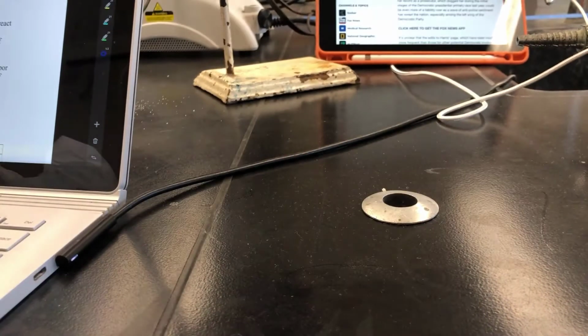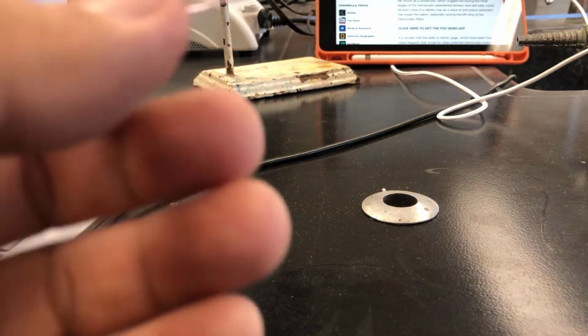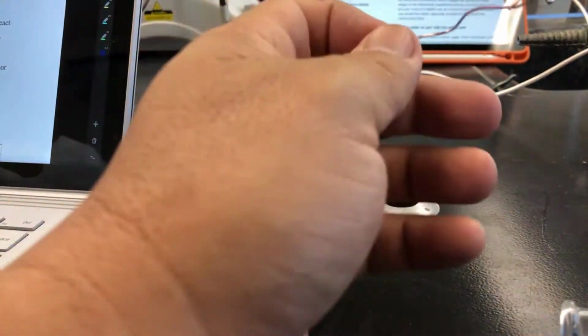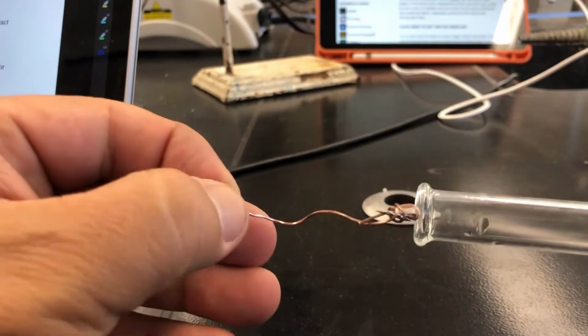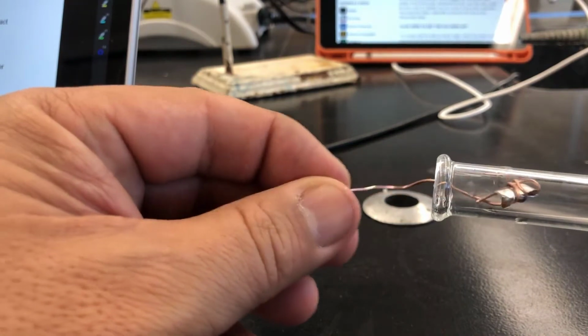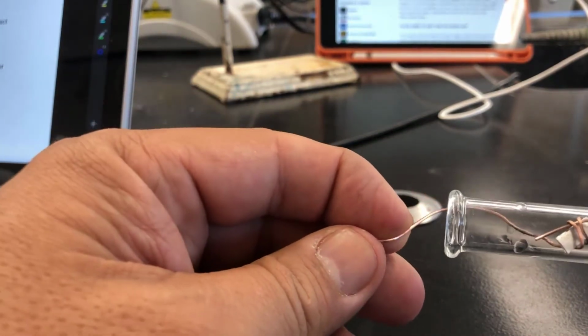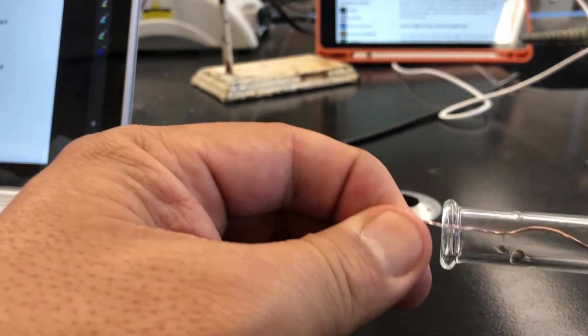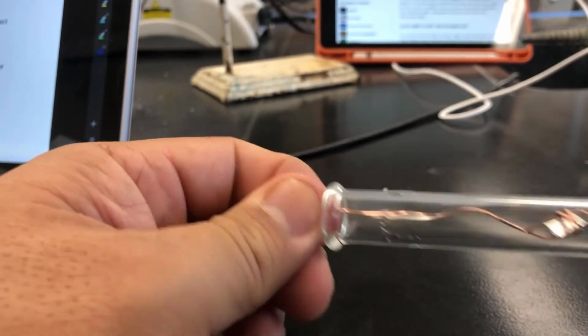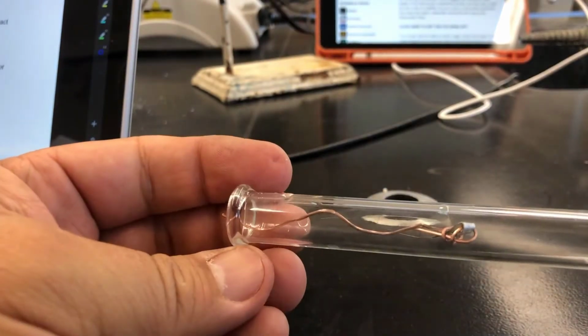Let me grab the eudiometer real quick. So here's the opening. Move some stuff out of the way. And make sure it goes in, and see how it presses on one side, and then when it goes in, it'll press on the other side as well. So it's kind of tight, and that'll hold it in place.